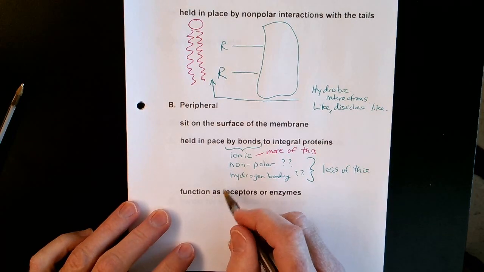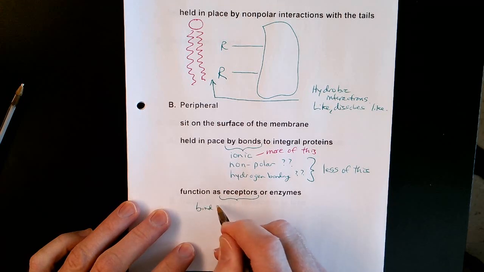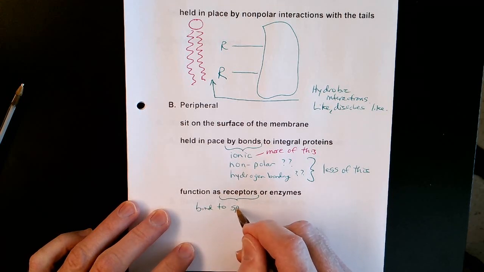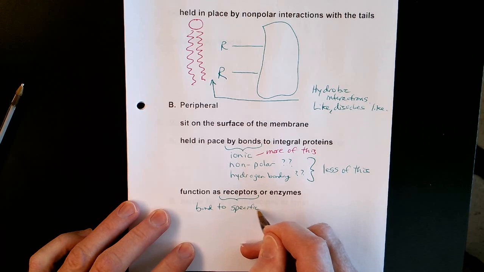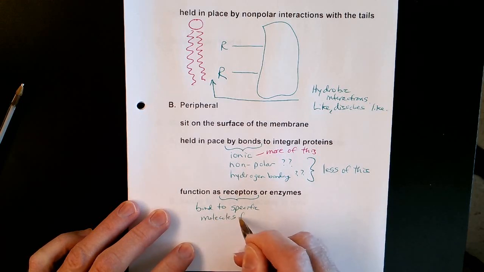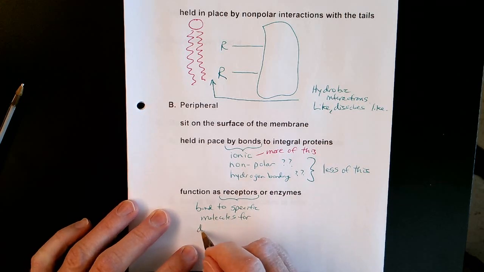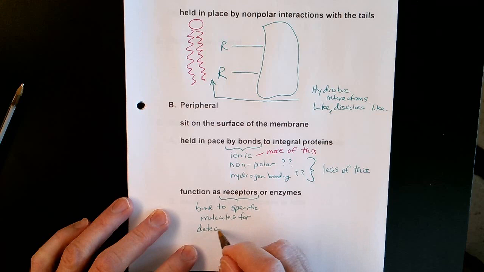Okay, so receptors, they're going to bind to specific, very specific molecules, and in doing that, they're going to import them, or at least detect them.